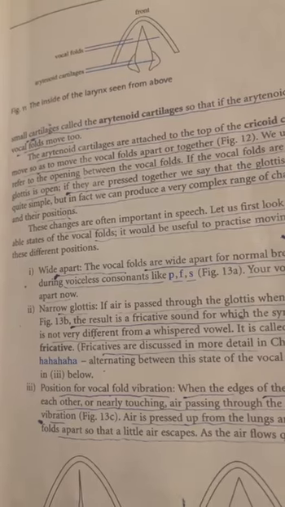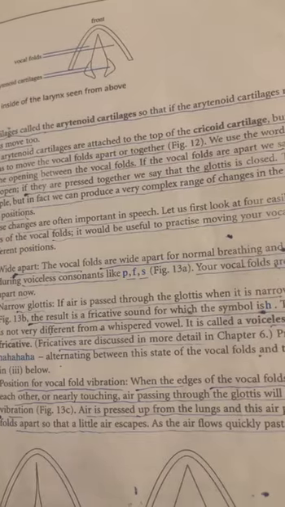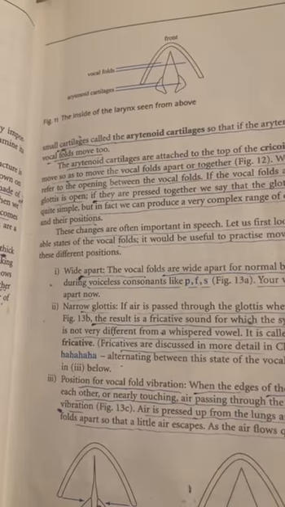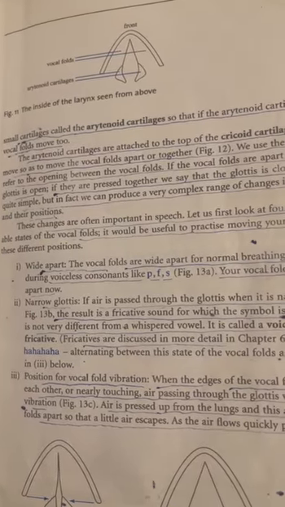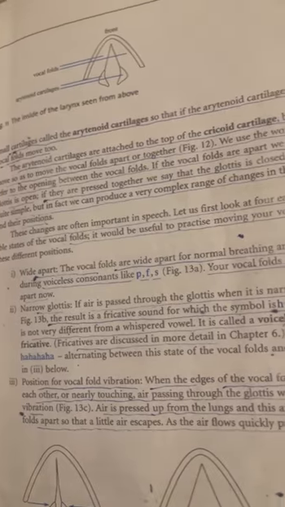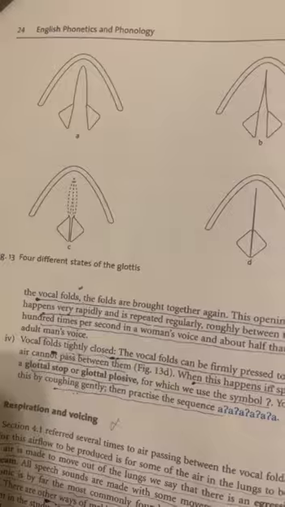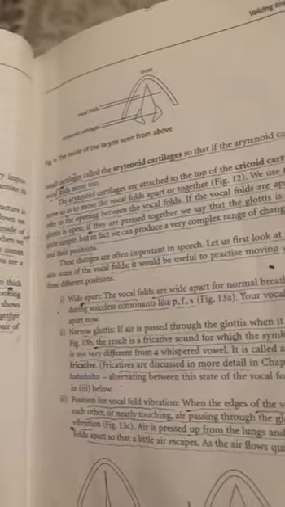If they are wide apart, the vocal folds are wide apart for normal breathing and usually during voiceless consonants: P, F, S. This is figure 13a. This is the way the vocal folds open.